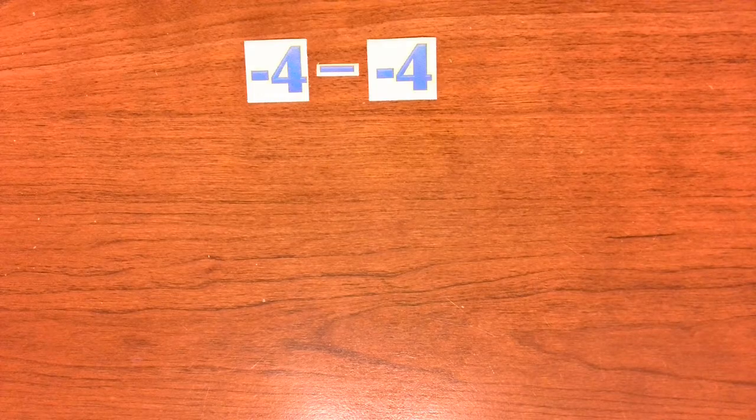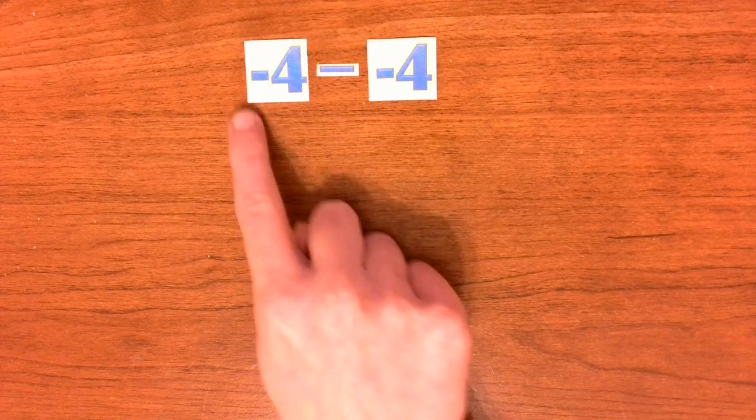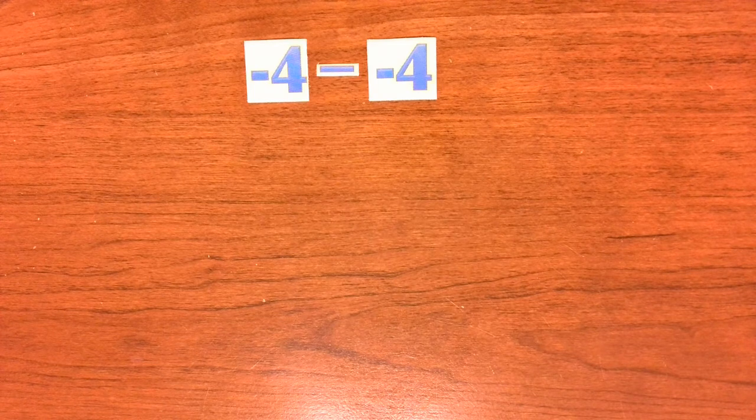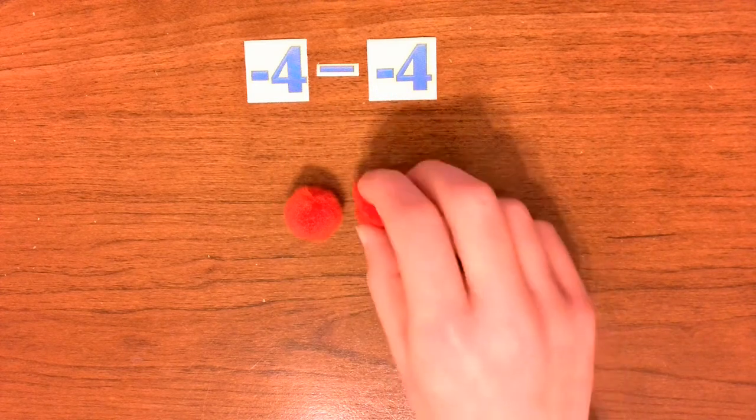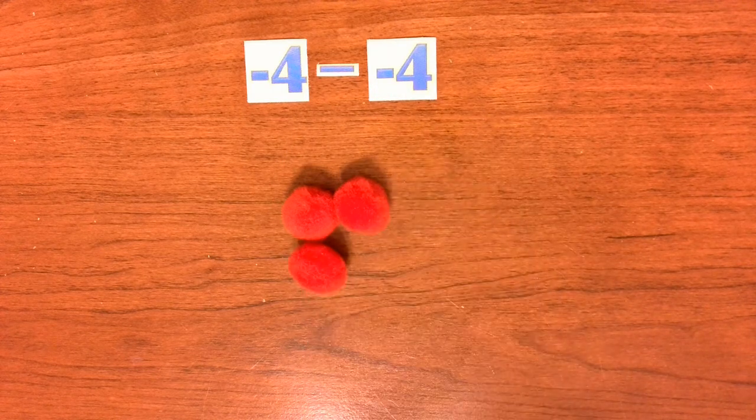I would now like to solve negative 4 minus negative 4. The first way I want to solve it is by using counters. For this case, I'm going to be using red to represent negative. Each red pom-pom represents negative 1. Because negative 4 is negative, I'll be needing to use red pom-poms. So here I have negative 1, negative 2, negative 3, and negative 4.